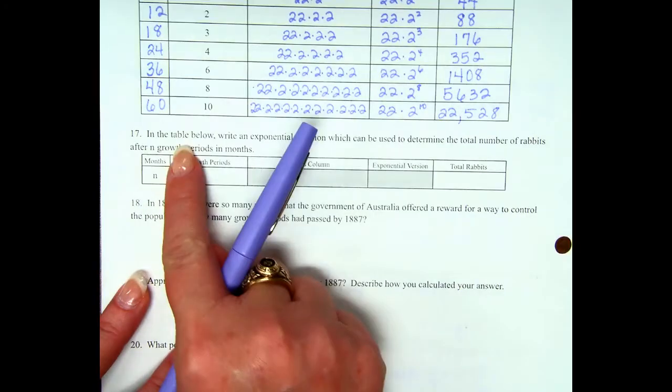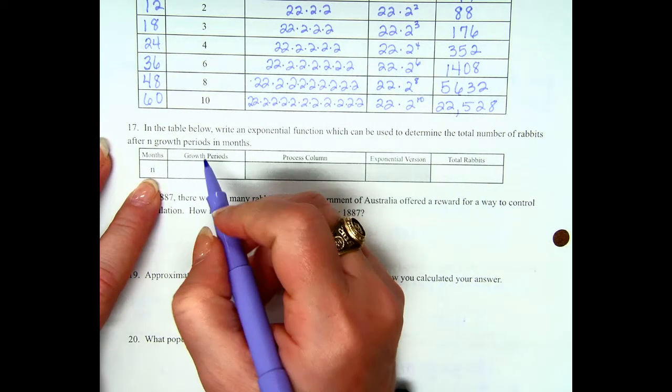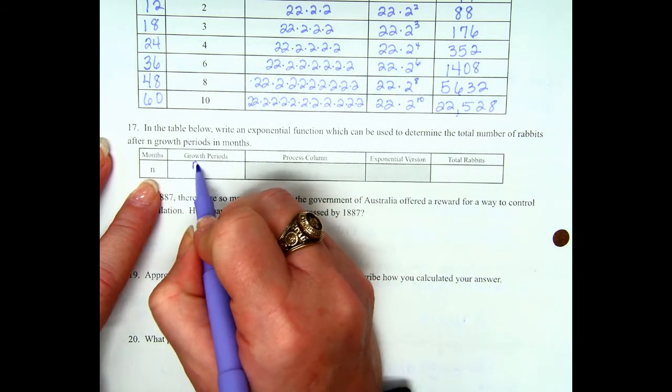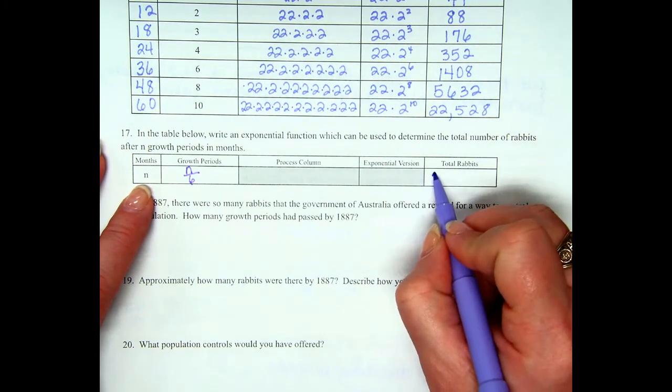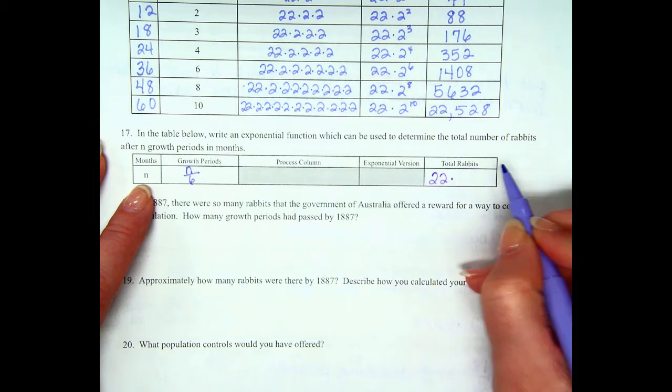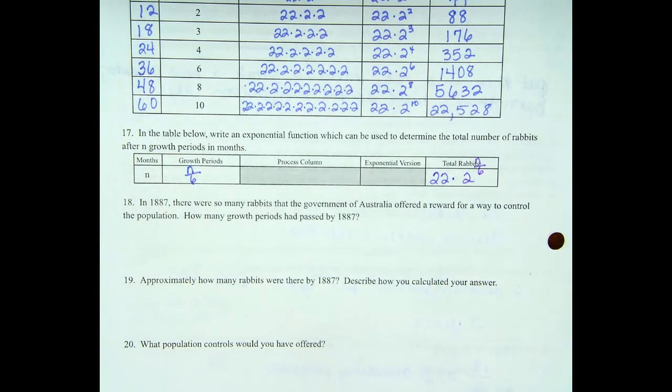In the table below, write the exponential function. If n is the month, what's the growth period? n over 6. So what's the total number of rabbits? Good. Times 2 raised to the n over 6 power. Excellent.